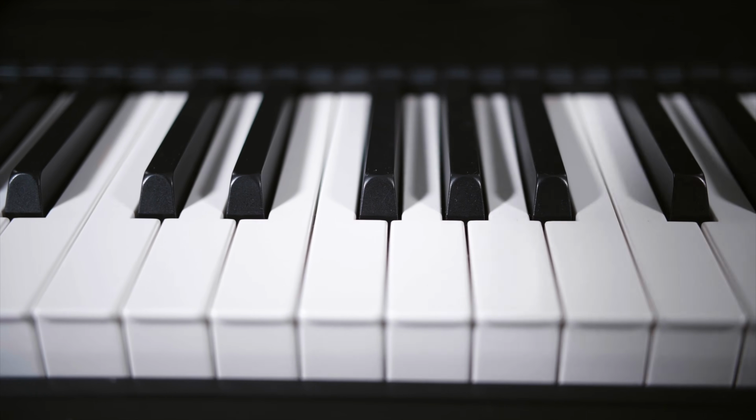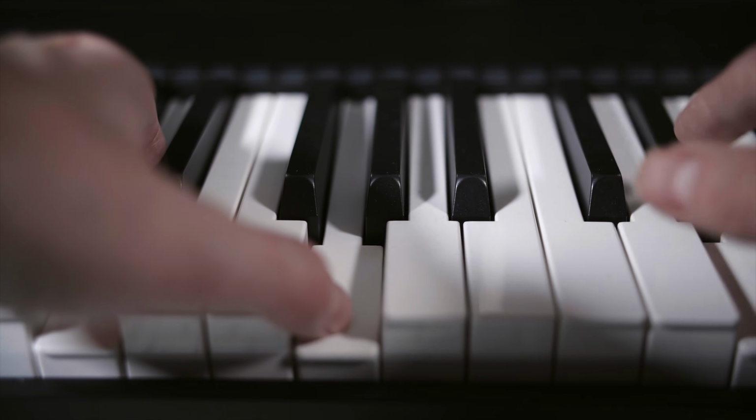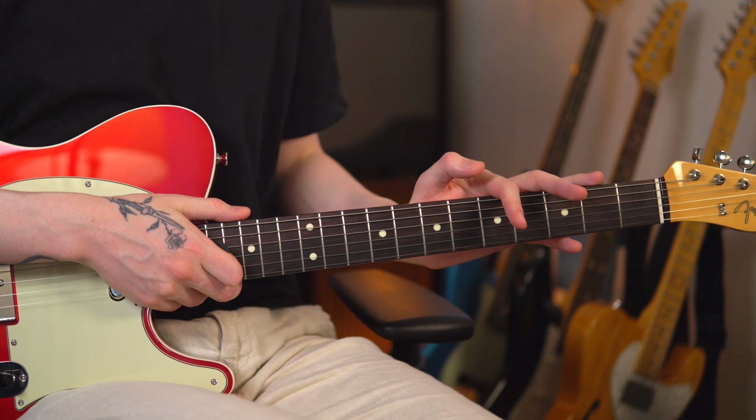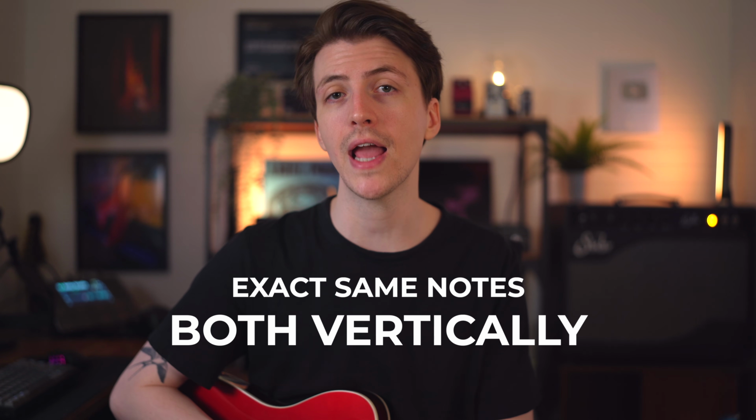When we play across one string like this, things are laid out linearly just like a piano would work, where all the notes travel up or down in one straight line. You can almost imagine that each string on the guitar is its own little piano keyboard, starting and ending at different points. And the only takeaway I want you to have at this point is just to remember that you can access the exact same notes both vertically and horizontally.